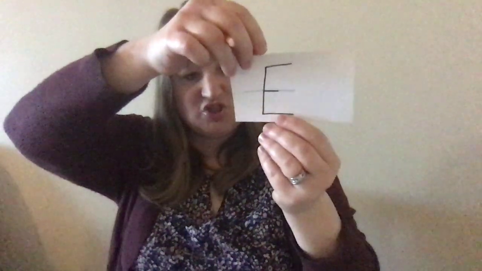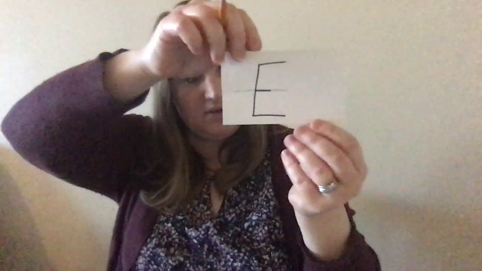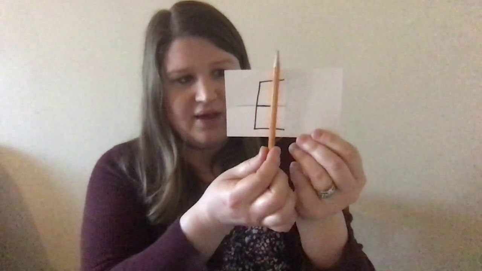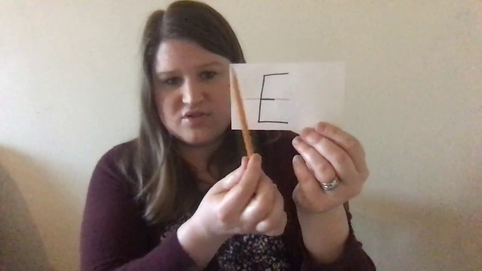What about right here, where I drew the pencil mark? If I were to fold this shape, or this letter, I should say, wouldn't the top be exactly the same as the bottom? That means it has a line of symmetry. It has one line of symmetry, because it wouldn't work if I did it this way, because those two sides wouldn't be the same. Last thing I want to show you is a rectangle.